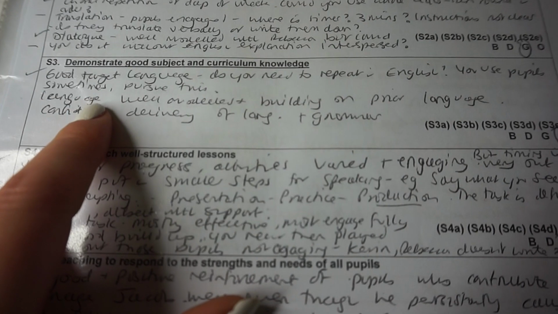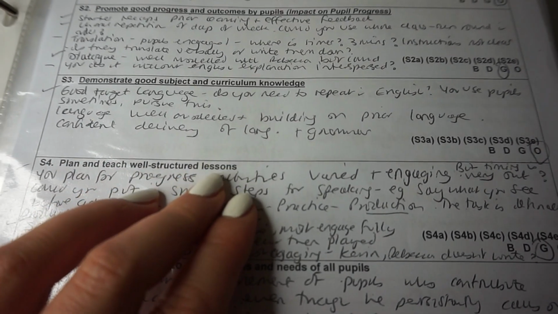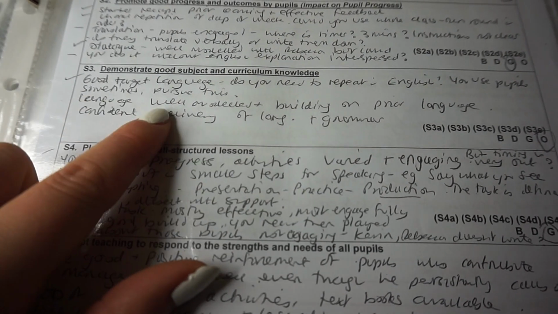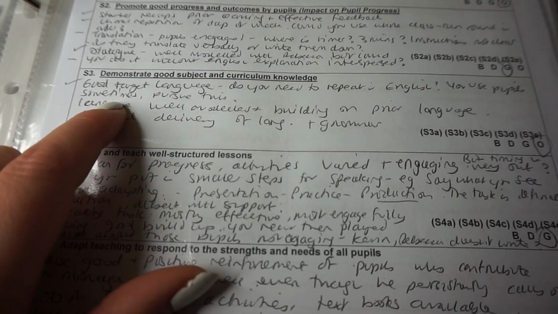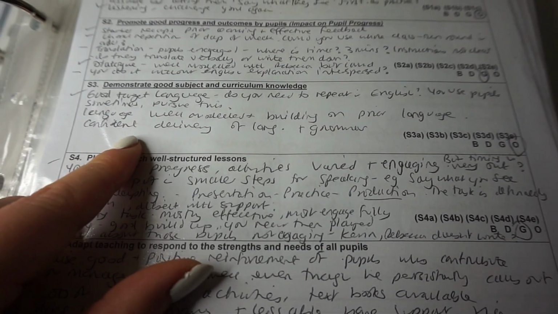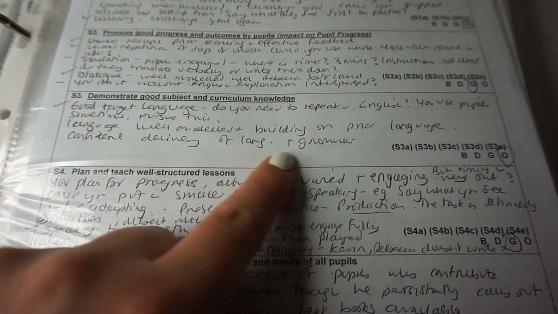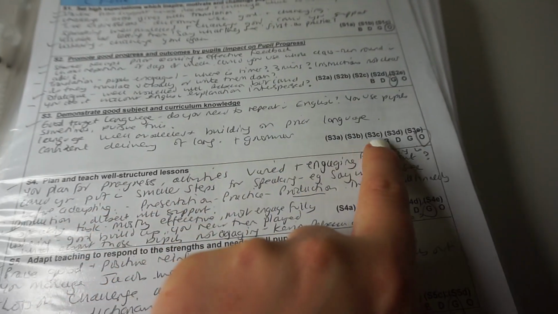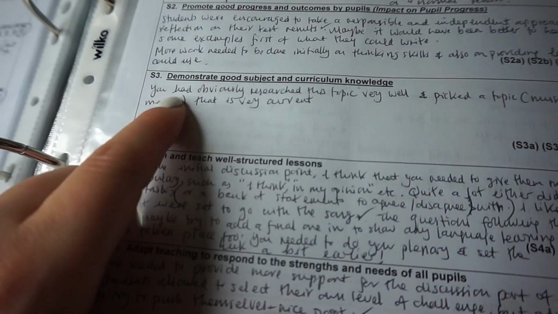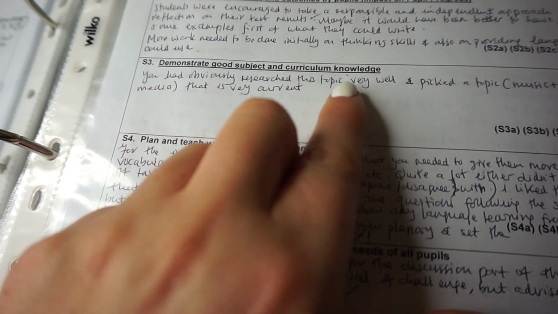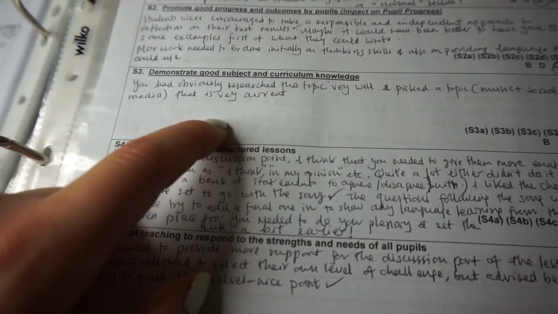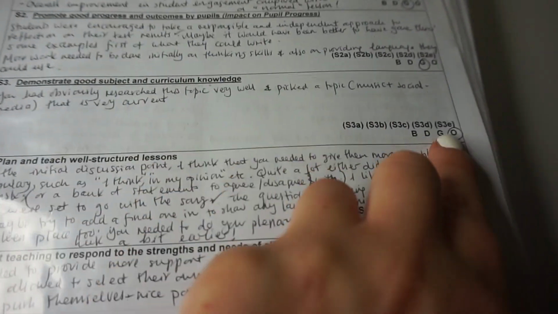So she has written, good target language. Do you need to repeat in English? You use pupils sometimes pursue this. You use pupils. I don't know what that says. Language well something and building on prior language, confidence, delivery of language plus grammar. Don't really know what she's on about, but she gave me outstanding. And again here by my subject mentor, she said you had obviously researched this topic very well and picked a topic, music and social media, that is very current.